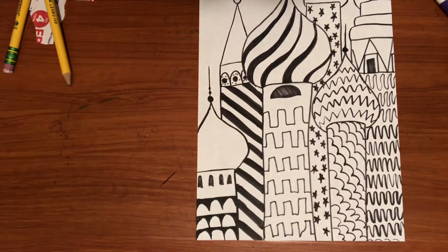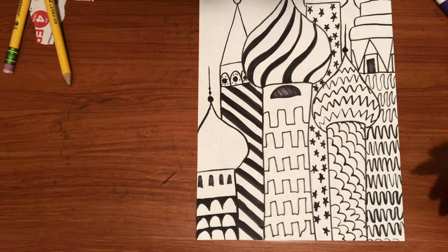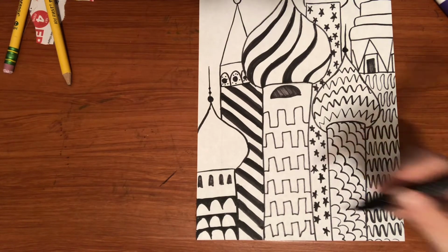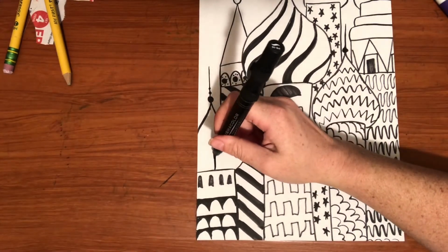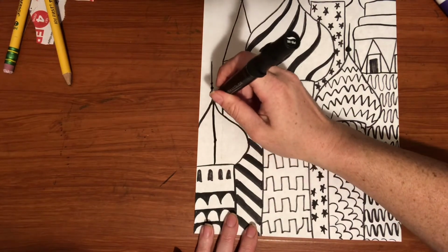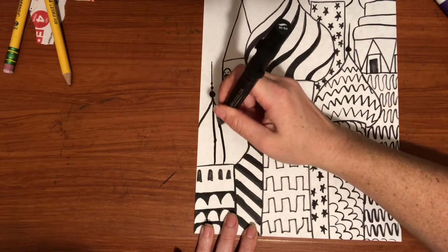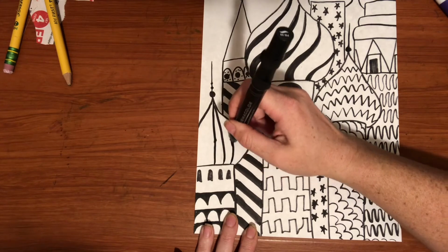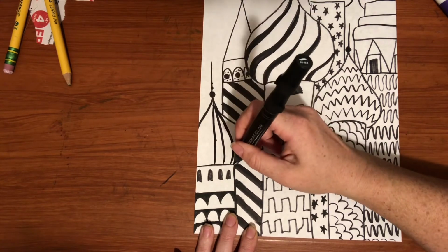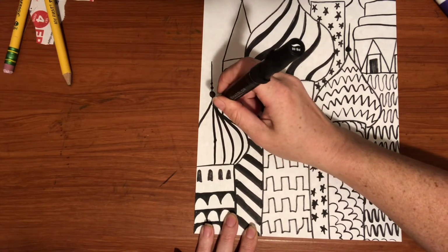Okay, for this roof, I think I might do some stripes that go up. Curving them so it looks like it moves with the pattern there.